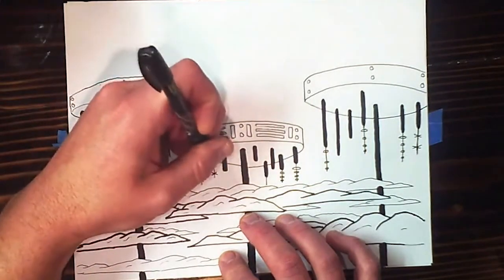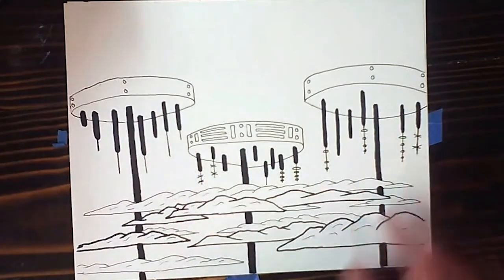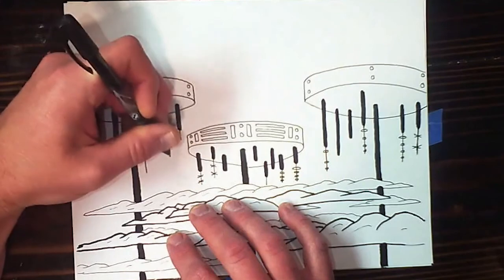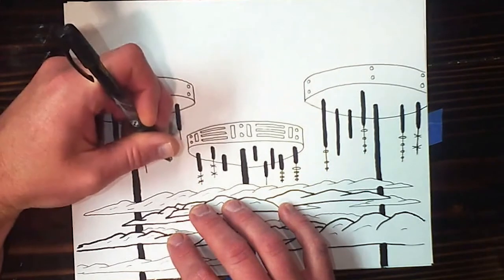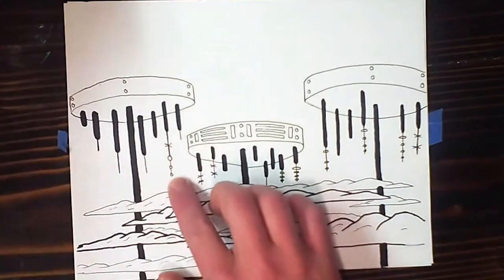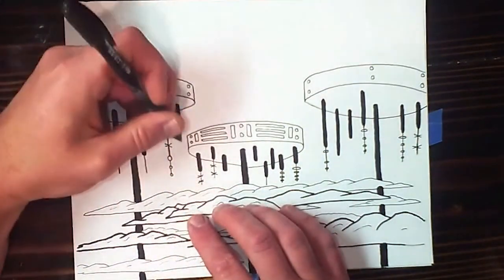I kind of like the way it looks when I put two of them on there, like I did there when I started that. Maybe I'm coming up with a new one here. Look at this. Tink, tink, tink. Little circles. That's kind of cool.